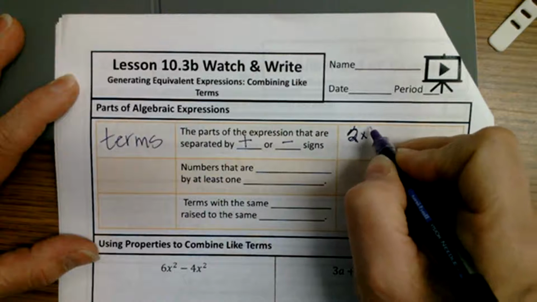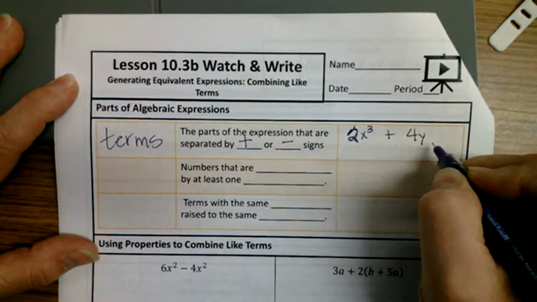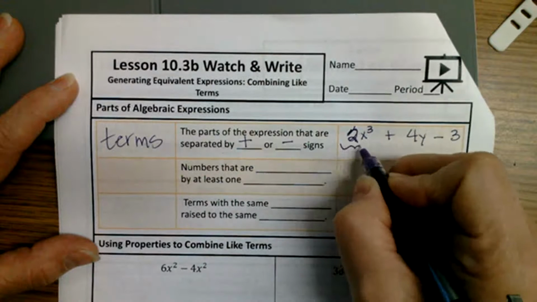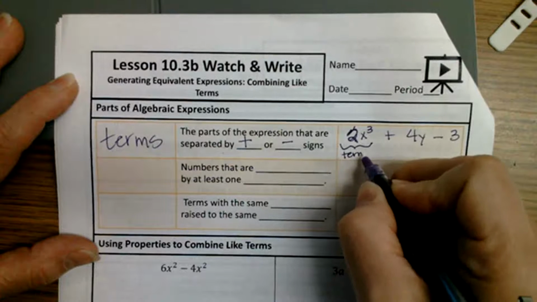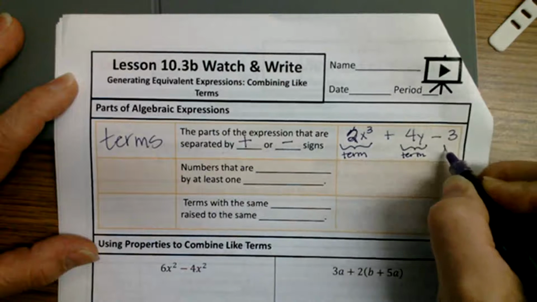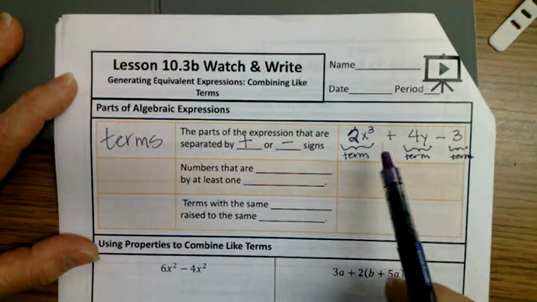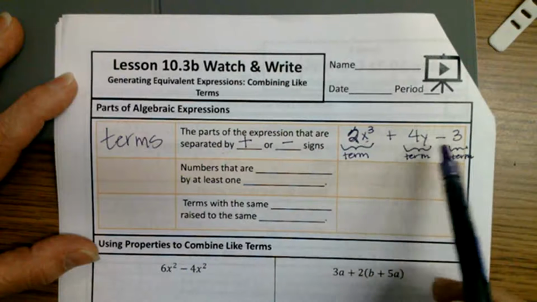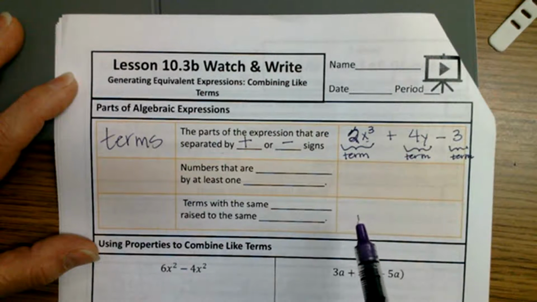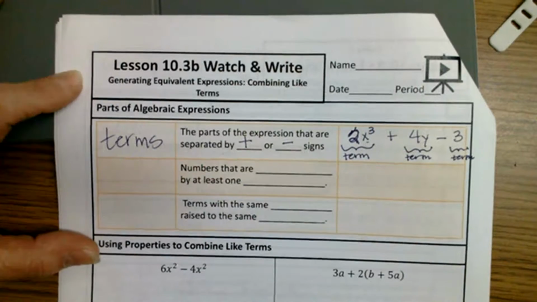If you had this expression, 2x cubed plus 4y minus 3, each of these is a term. Even the 3 is a term because this and this and this are separated by addition or subtraction signs. So each of these is a term, okay?